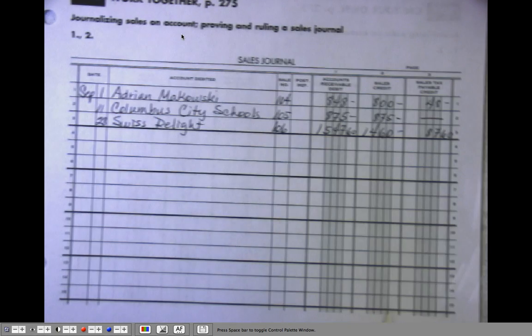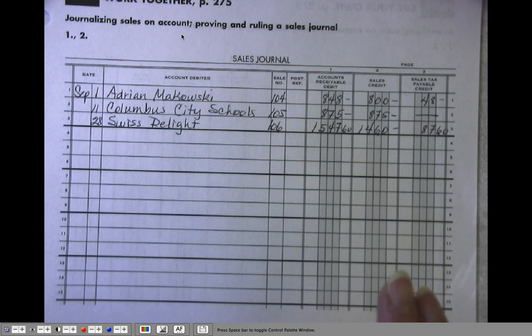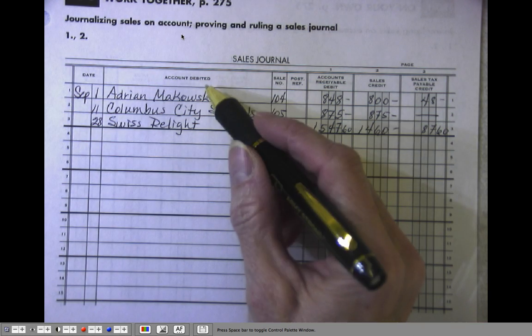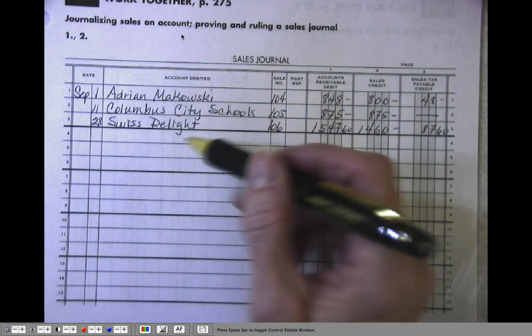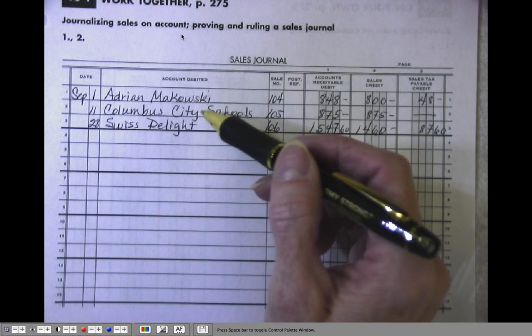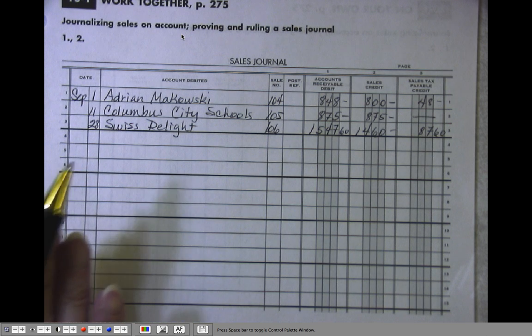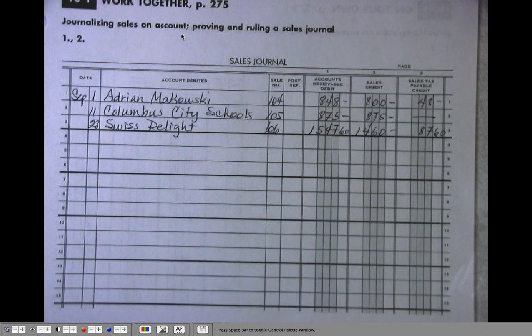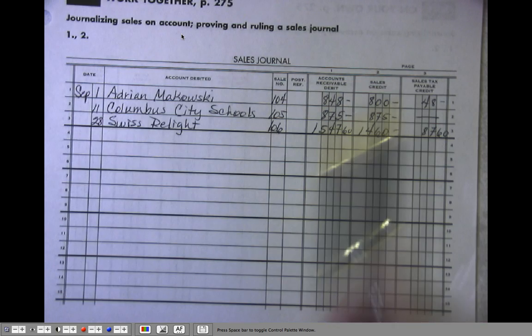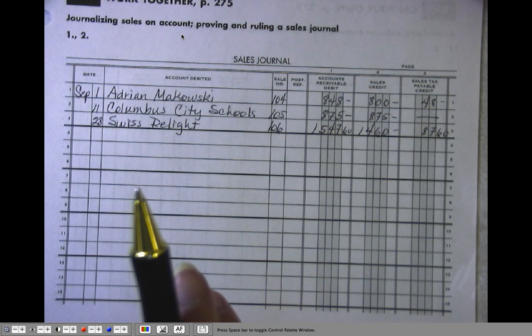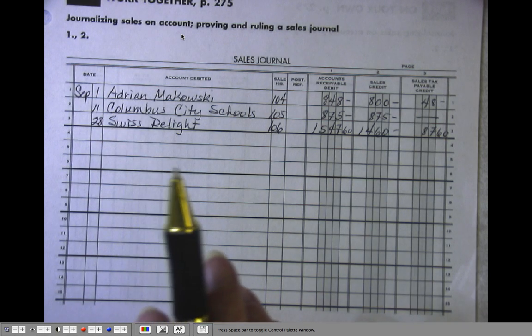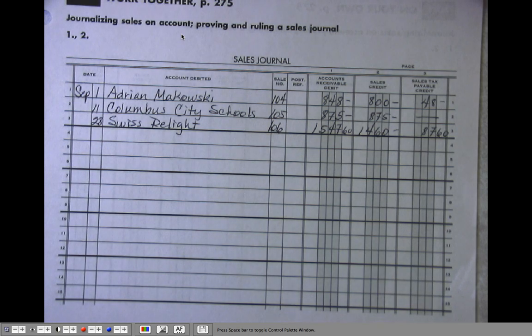And again, if I had recorded that in the general journal, that would have required 3 lines. So these 3 entries in a general journal would have required 3, 6, 7, 8 lines. In the sales journal, it only takes 3. So much more efficient. And if you're paying attention to your column headings, less likelihood of making an error as well.